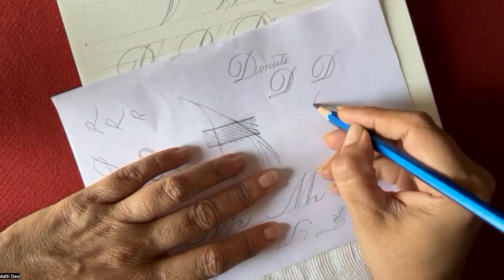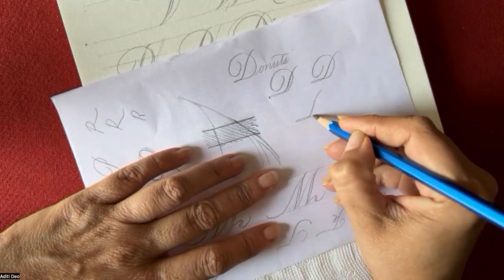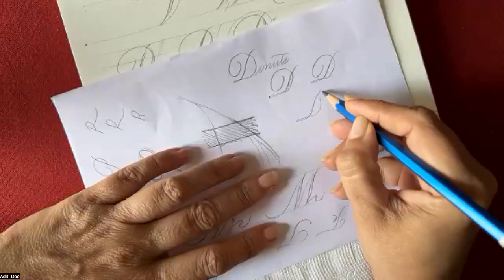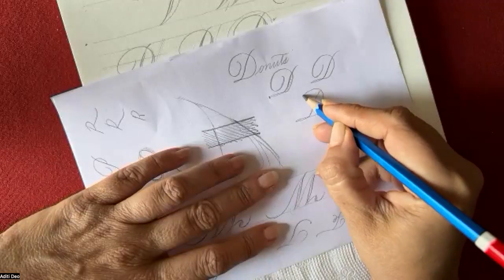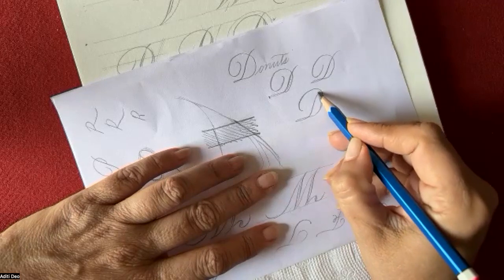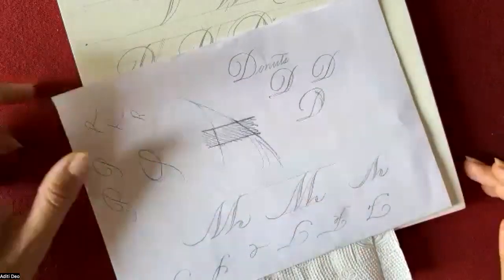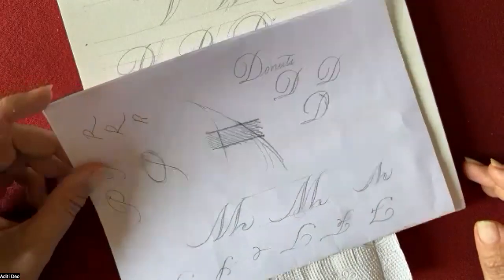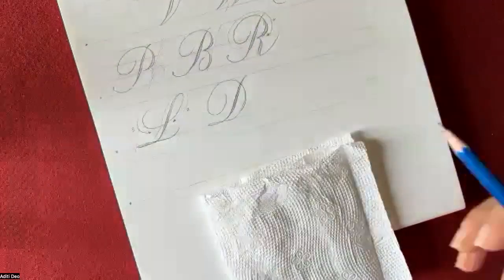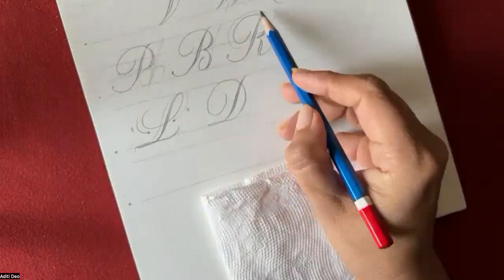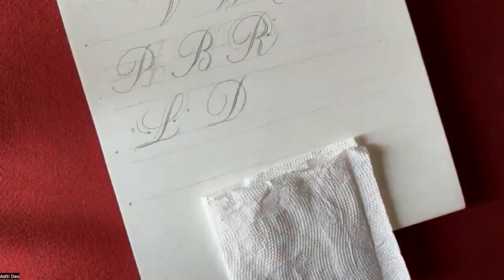Then another thing that happens also is, yeah, you go beyond this point when actually you should make that cross over here. So we do need this cross in 1, 2, 3, 4, all these places.